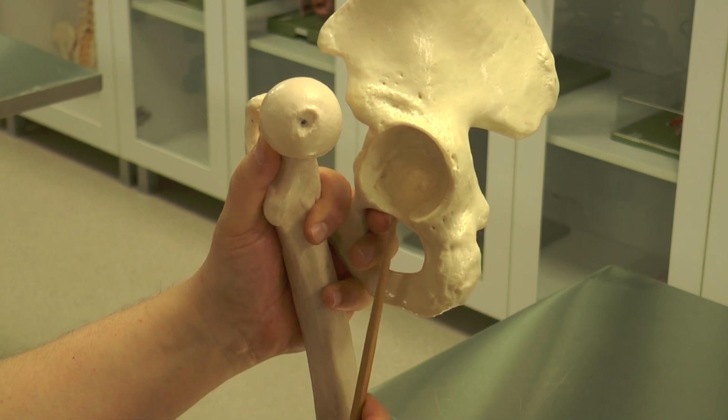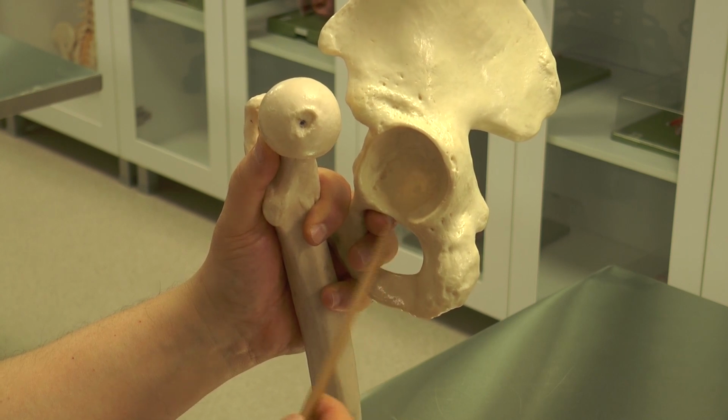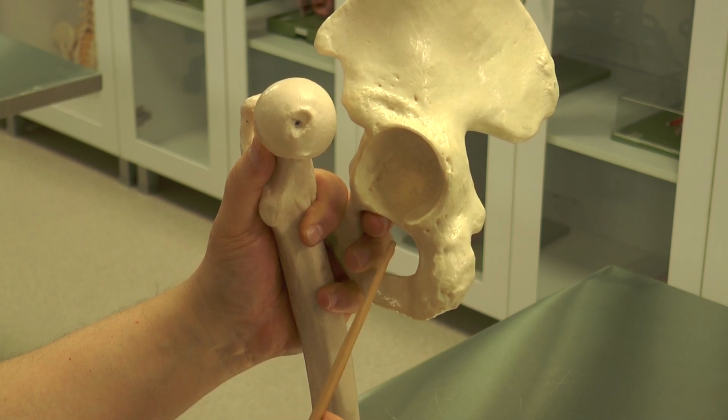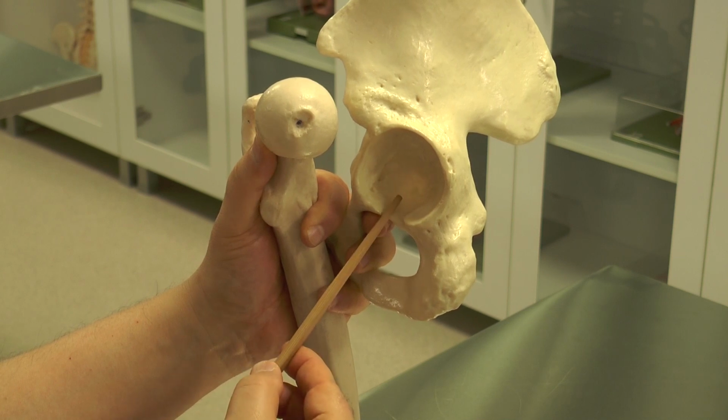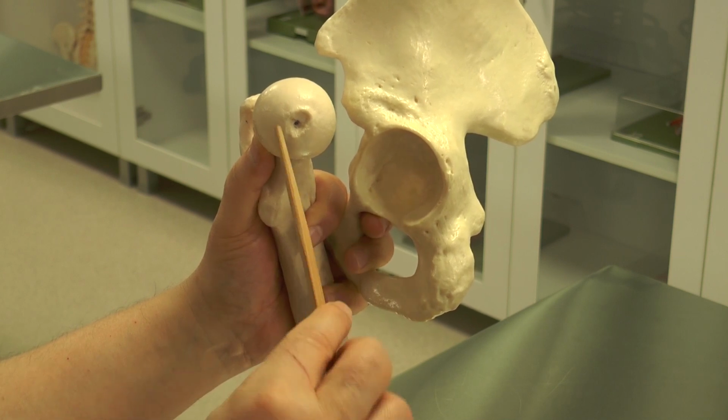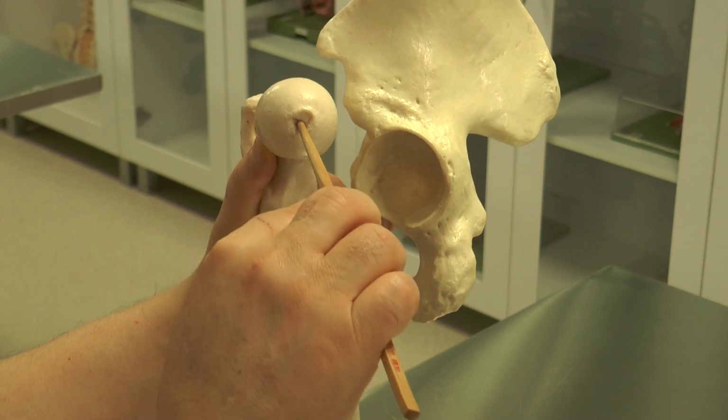This arterial branch passes through this acetabular foramen. It is the branch, like I said, coming off from the obturator artery, which is somewhere around here. It gives us a branch, which goes in, pierces the tendon, and through this tendon goes through the head.